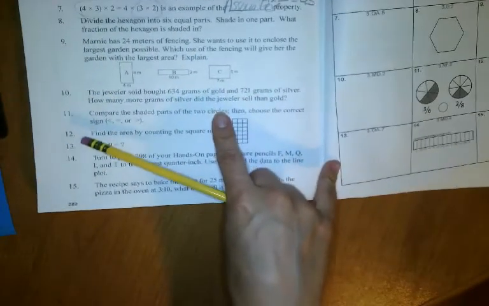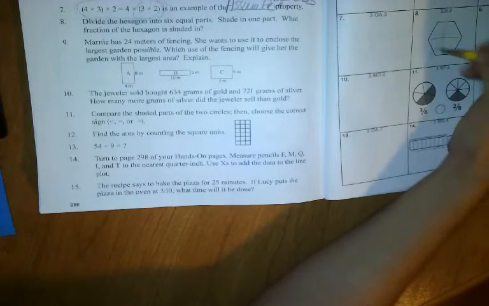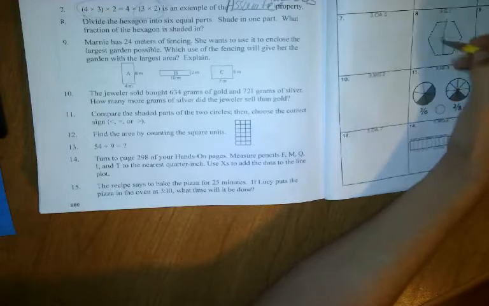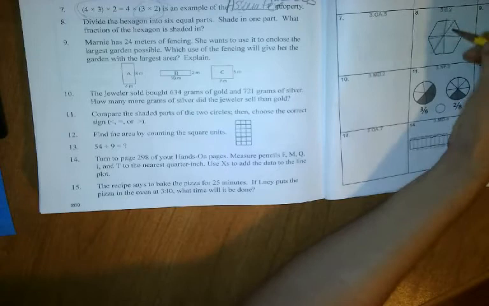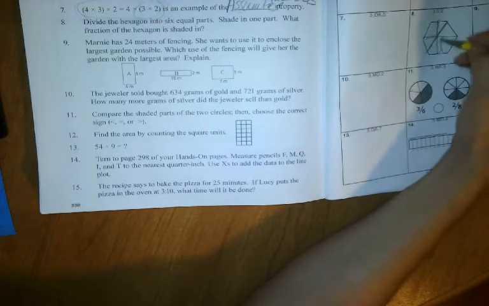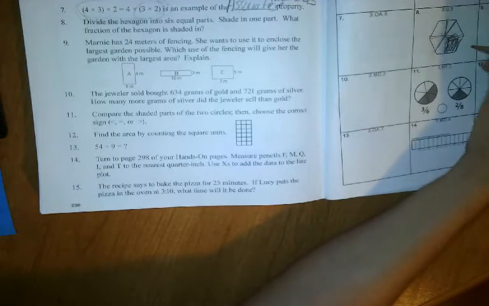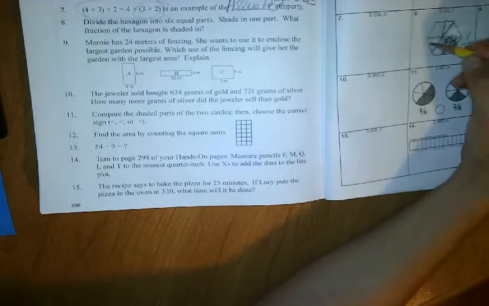Number 8. Divide the hexagon into 6 equal parts. Shade in one part. What fraction of the hexagon is shaded in? So I have to put this in 6 equal parts. I probably start dividing like this. 1, 2, 3, 4, 5, 6. So it will look something like this. Try your best to make straight lines. I know I didn't really. But anyway, you could shade in one part. This would be 1 out of 6.